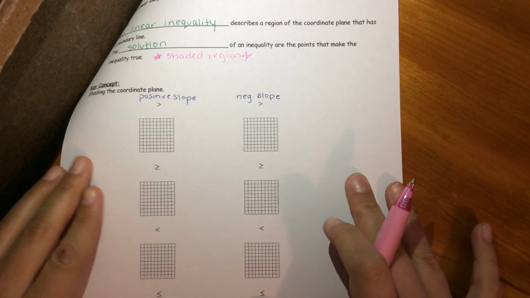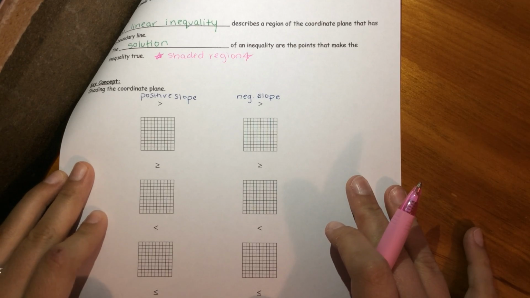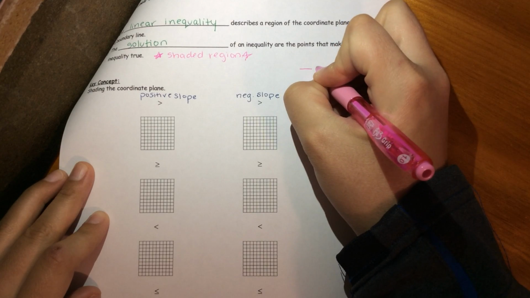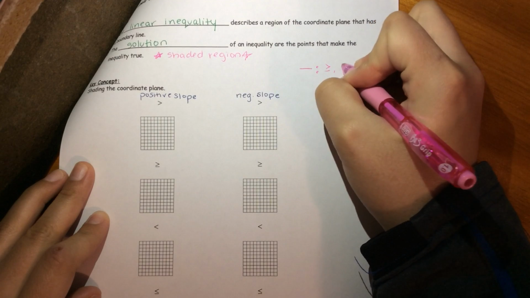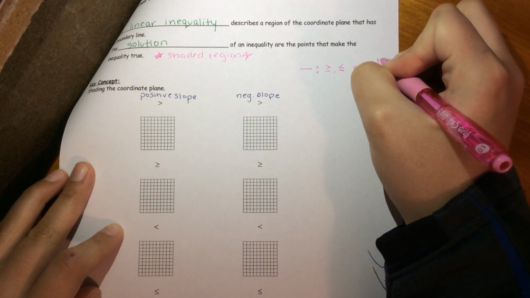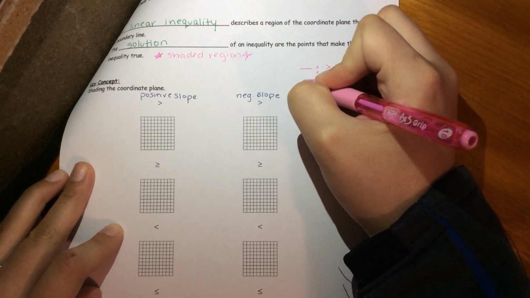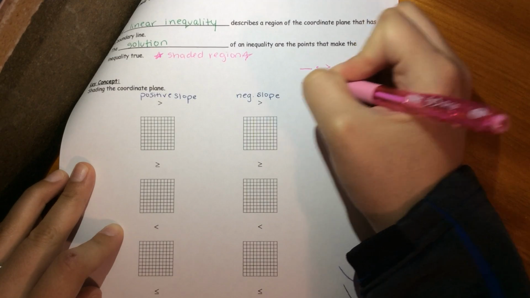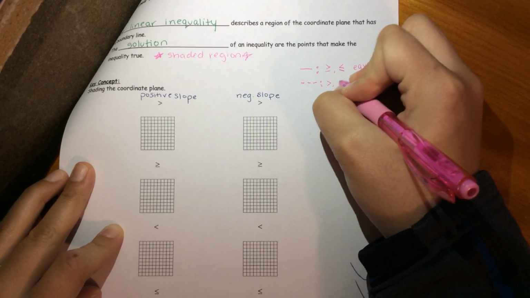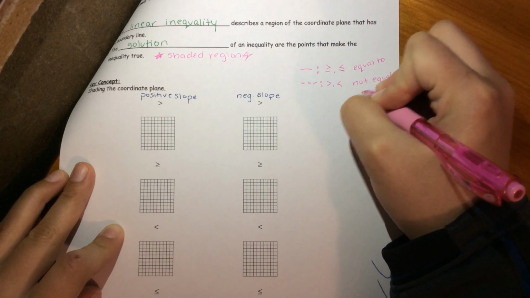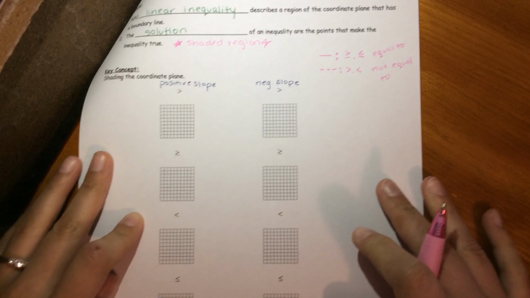We have two types of lines in this section. So we're going to have a solid line. So a solid line is going to be greater than or equal to or less than or equal to, and it means equal to. Okay, but we will also have a dashed line, and a dashed line means greater than or less than, and more importantly, it means not equal to, okay?